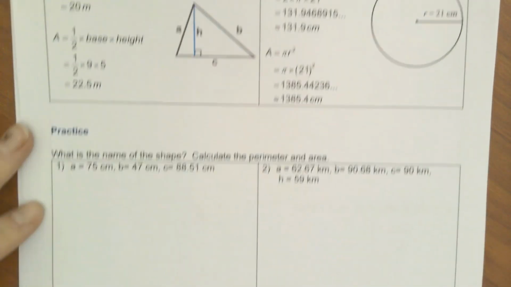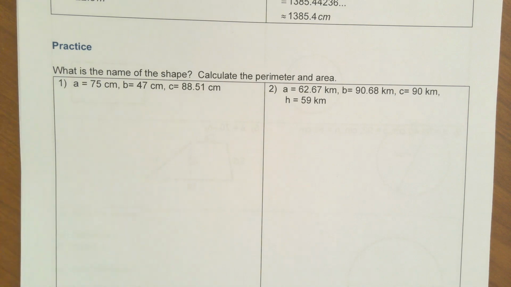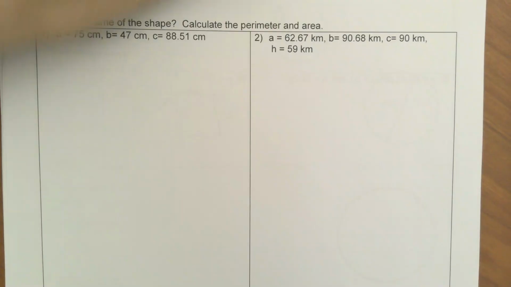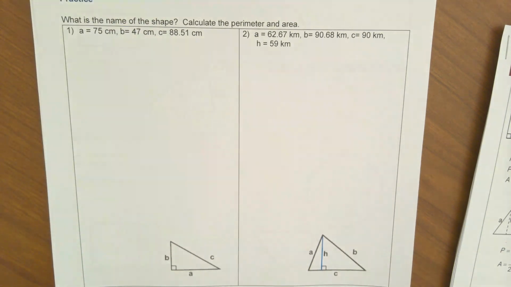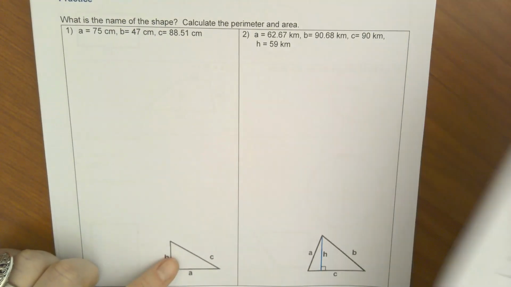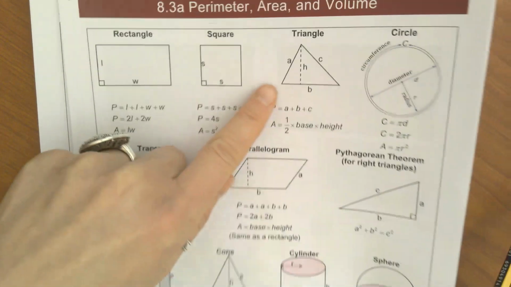So, first question, it says, what is the name of the shape? Oh, we can't see the shape. Let's open it up there. So it says, what is the name of the shape? So we go, it's a triangle. So once we know the shape, we can look for the formulas.